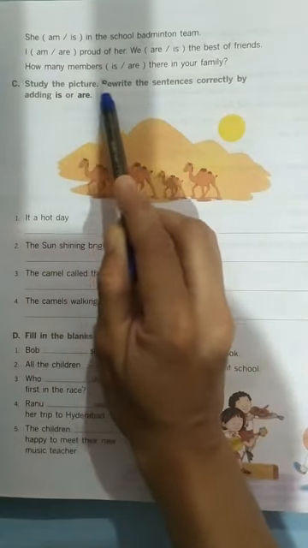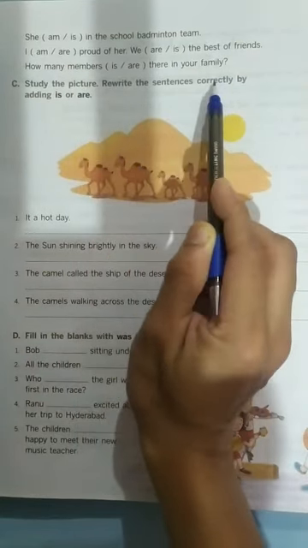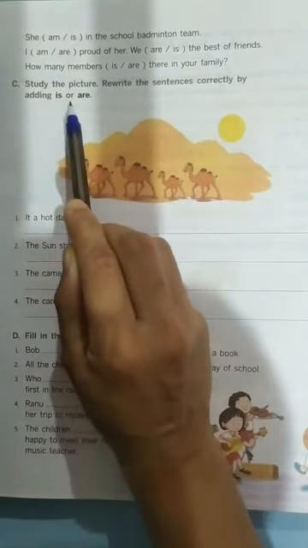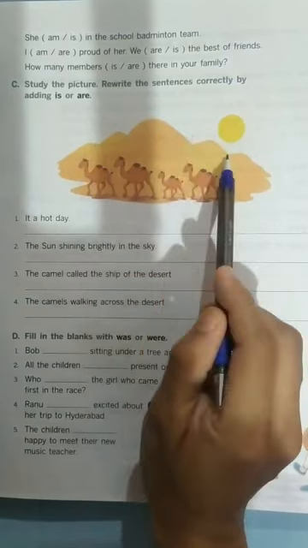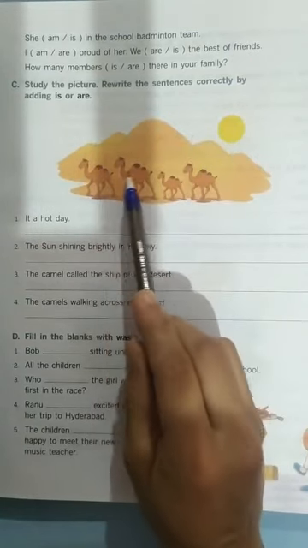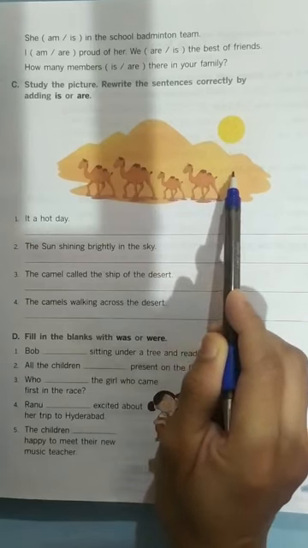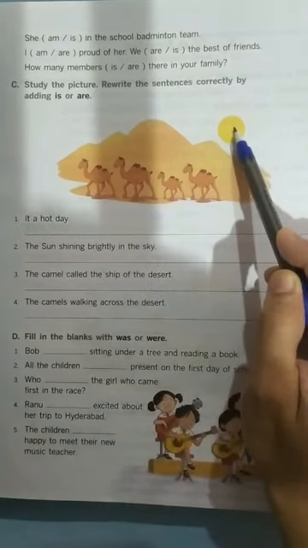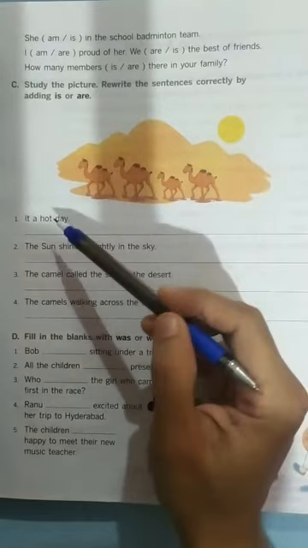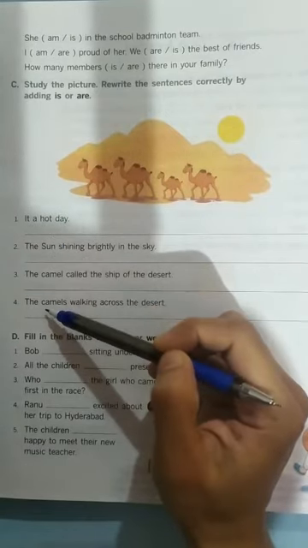Study the picture. Rewrite the sentences correctly by adding is or are. Just look at this picture. In this picture you can see a desert and you can see 4 camels walking across the desert and the sun is shining brightly. Okay, now 4 sentences are given below.